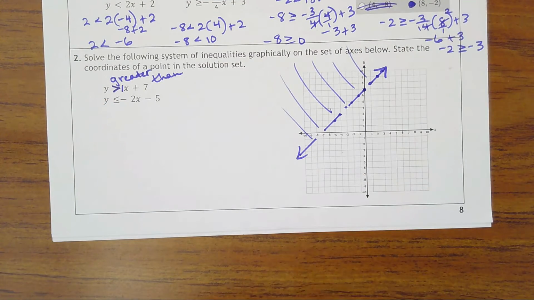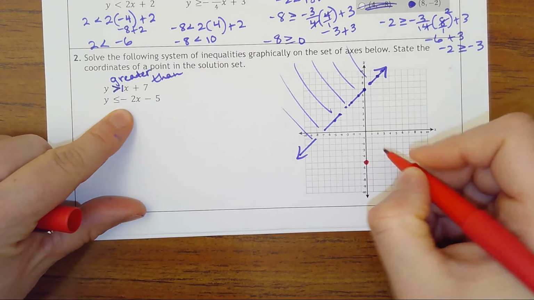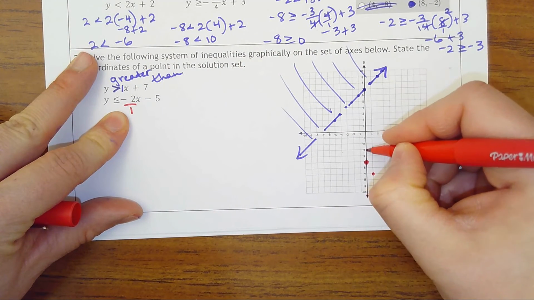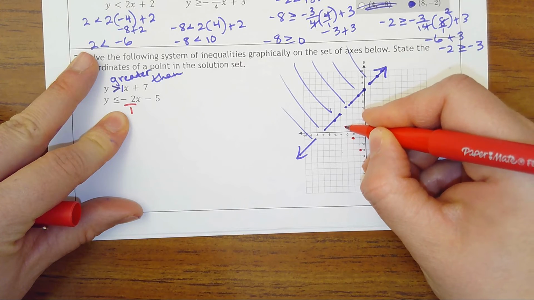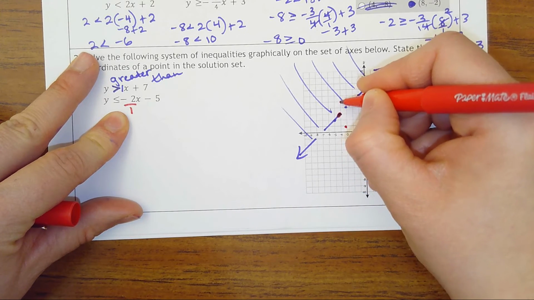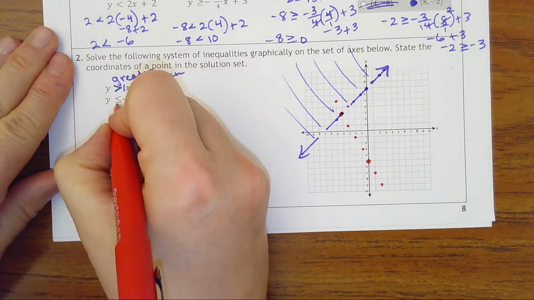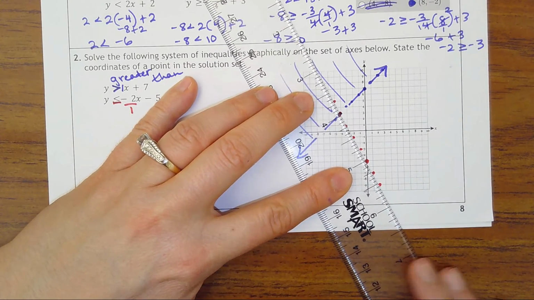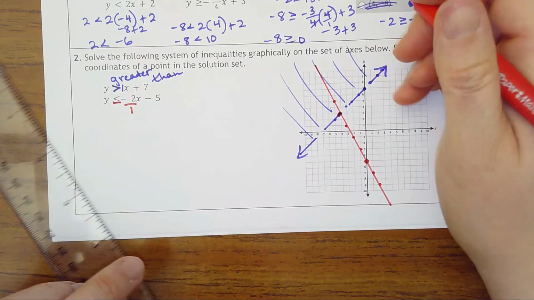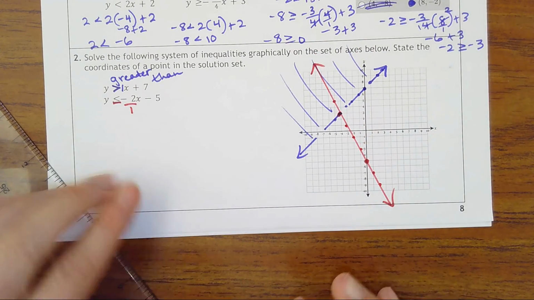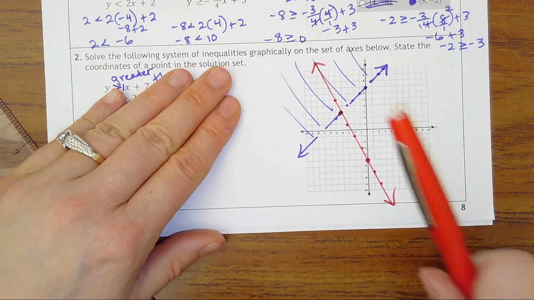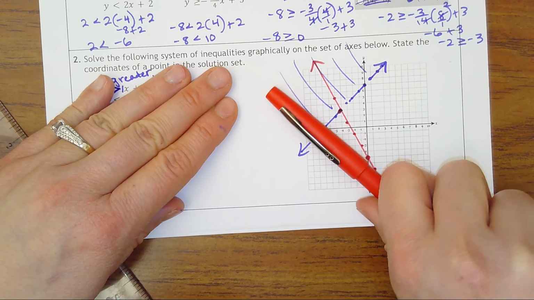All right, and then the second one, I'll change colors. We'll start at negative 5, then go down to right 1, up to left 1. I like to see where they cross, even though it doesn't really matter. Okay, and then my symbol does say it can equal at those points, so I make a solid line. And then ignore the purple, I'm doing less than. So that'll be below the line. So if this is my line, picture it being top heavy and falling, below would be down here.